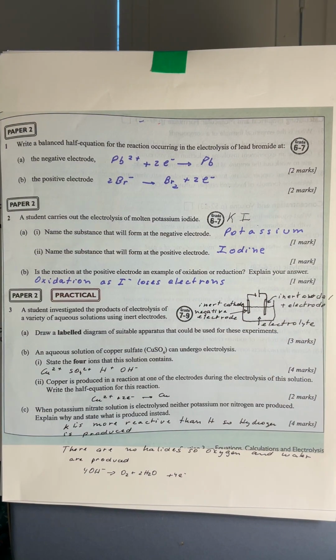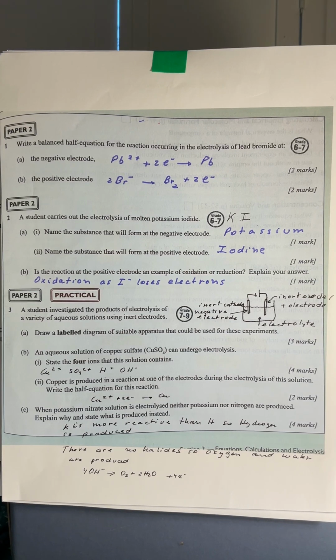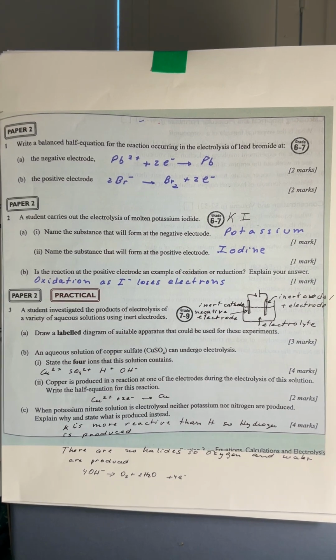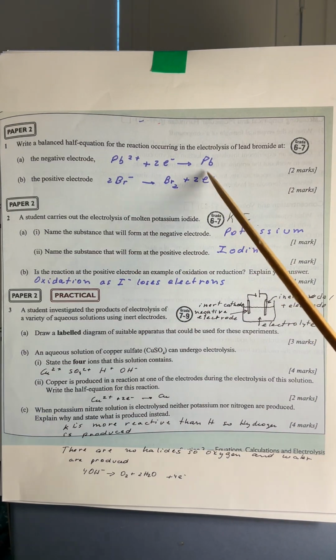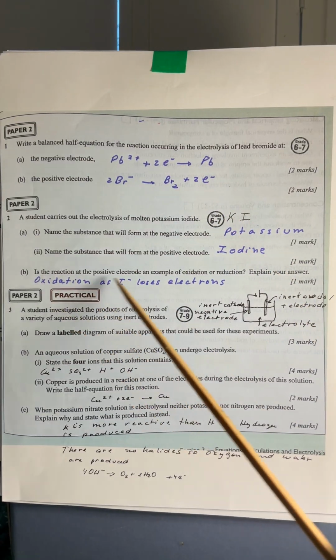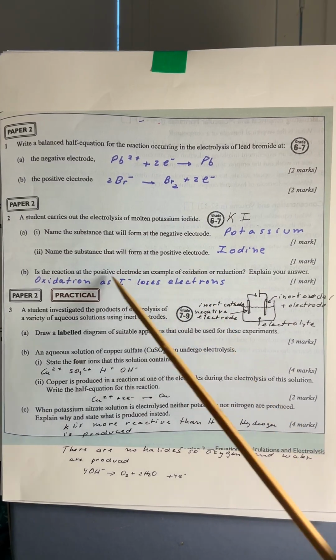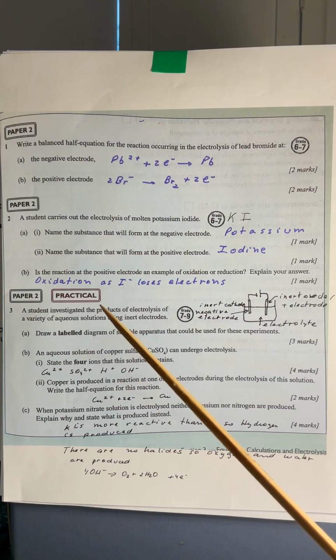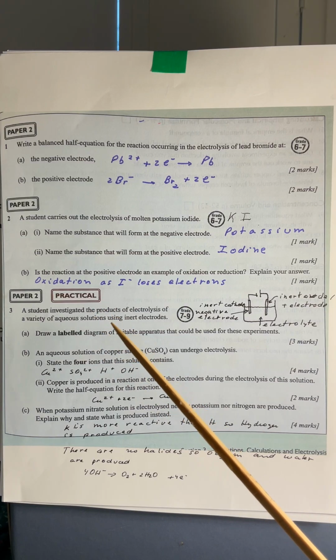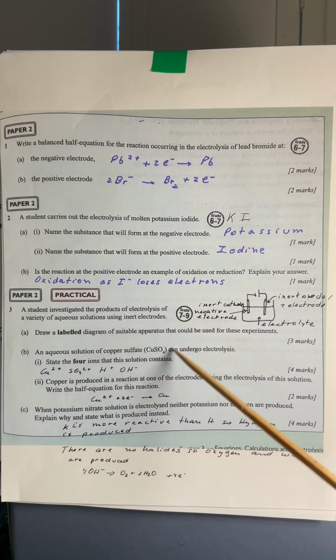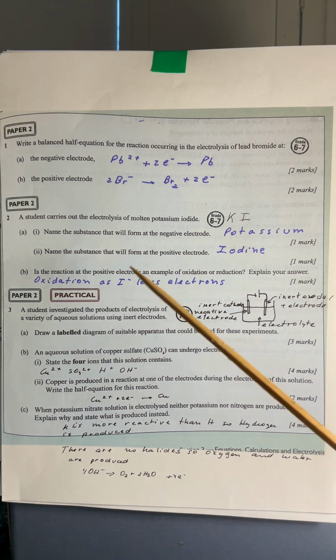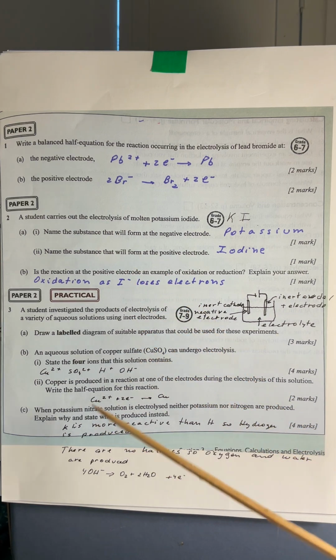And then they do almost always ask if there are examples of oxidation or reduction, either of them or both. So for iodine, because the iodide loses electrons, it is an oxidation. You remember, oxidation is loss. And this one is one of the more complete ones that they might ask.